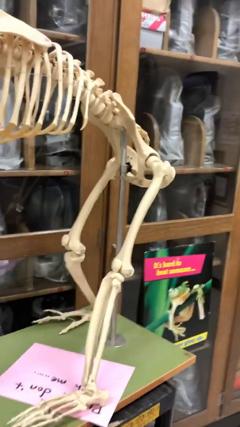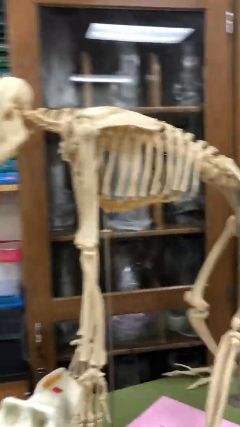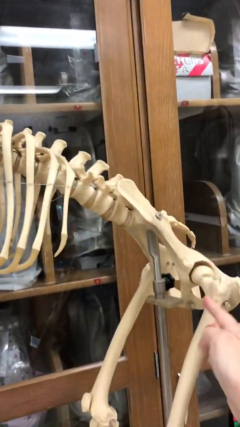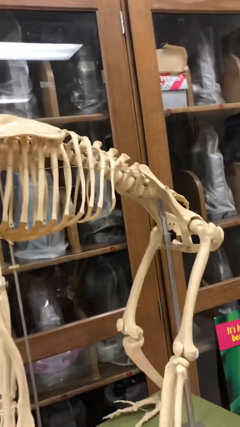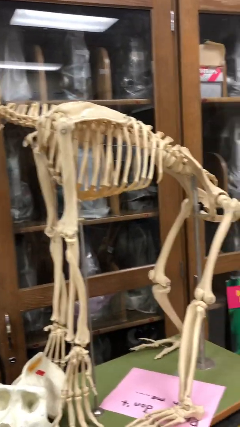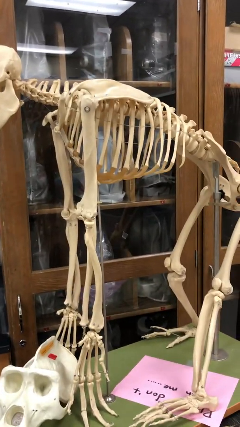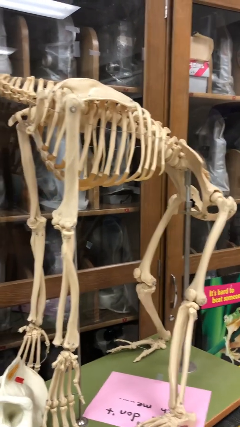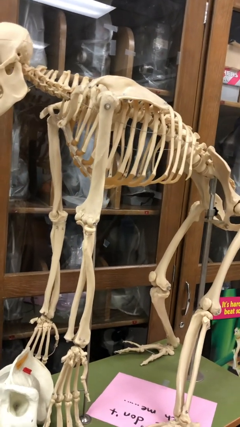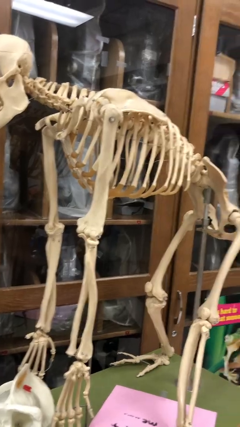If I scoot this over and we look at our chimpanzee, it has a C-shaped curve to the spine. Everything is a big hump or C shape. That indicates that they are quadrupedal and walk on all fours. Okay, last one that we are going to talk about. Actually, I'm sorry, we have 2 more.